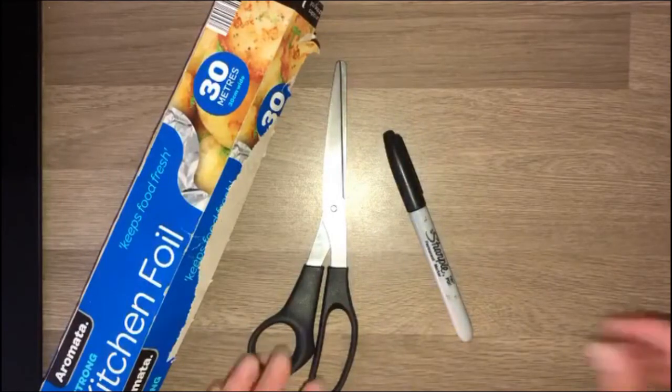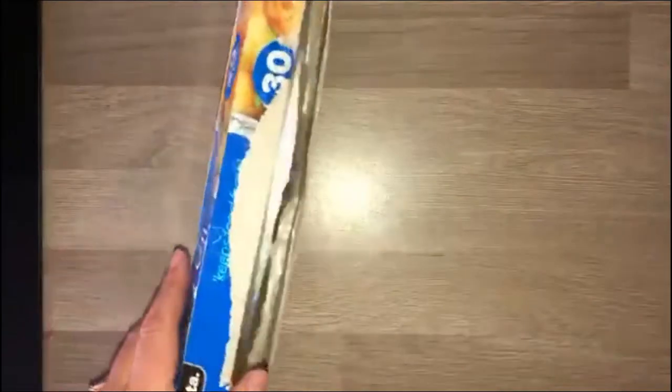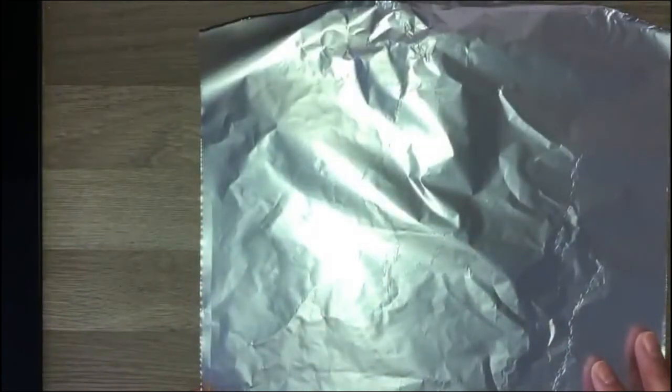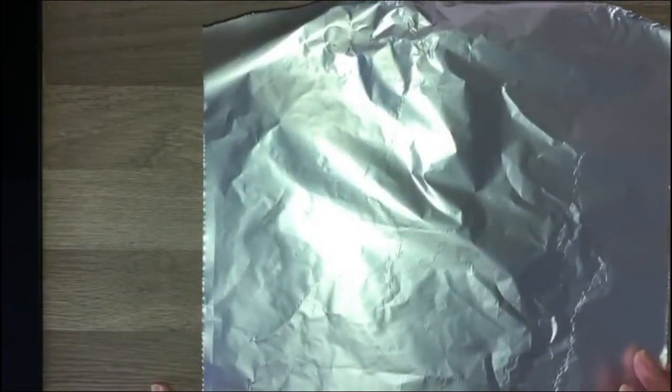Okay, so the very first thing you're going to need to do is to take a piece of kitchen foil. Obviously, the longer the piece of kitchen foil that you have, the bigger or the longer the legs and arms of your sculpture might end up being.